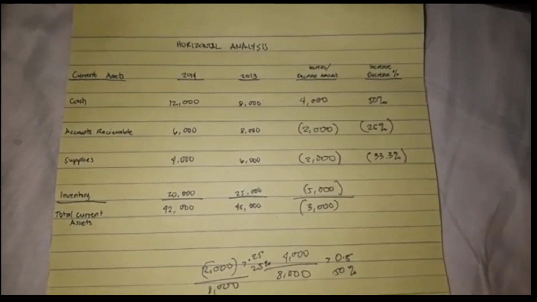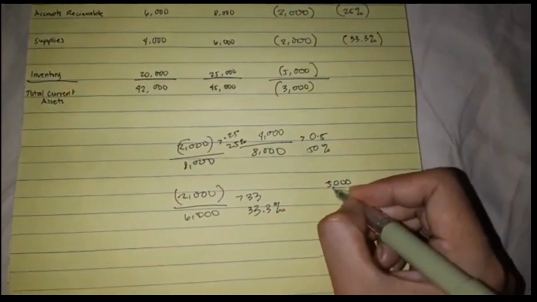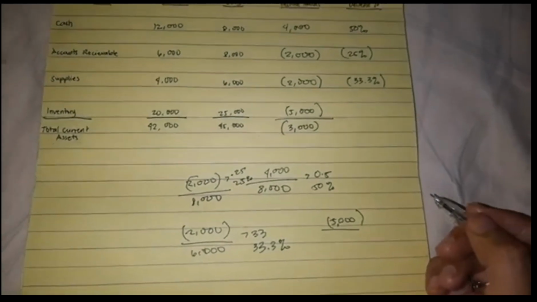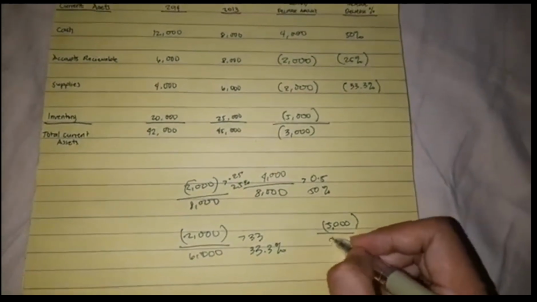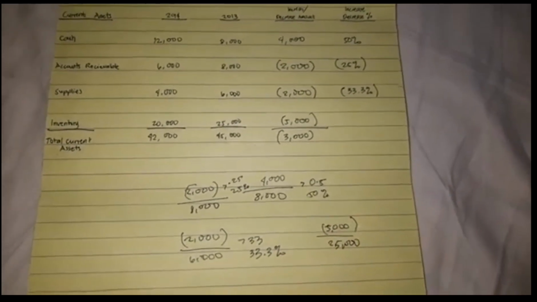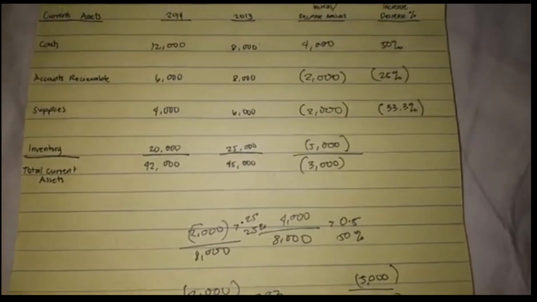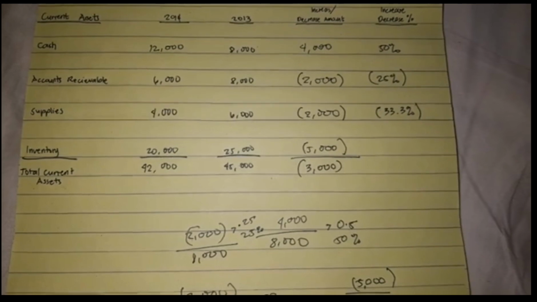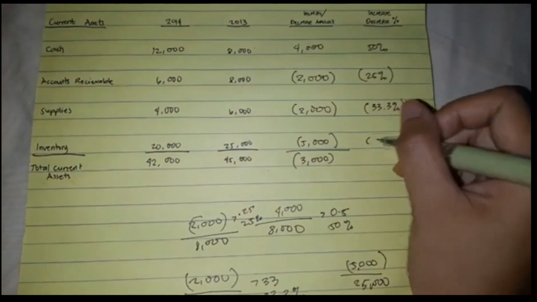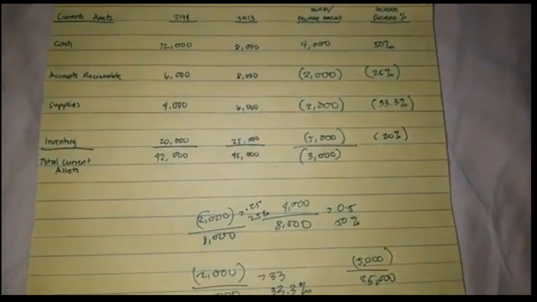I have a 5,000 decrease, and that is over the 25,000 base here, and that gives me a total of negative 20, so a 20% decrease.